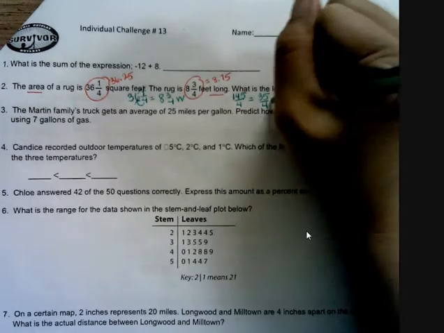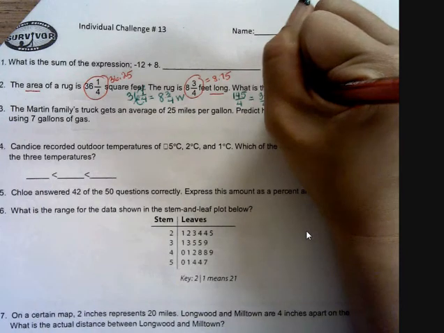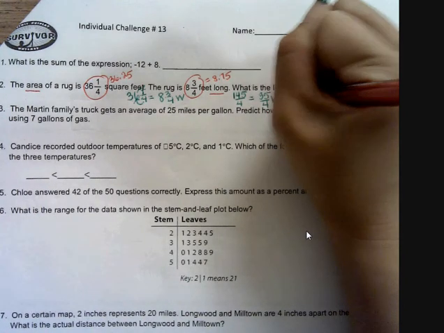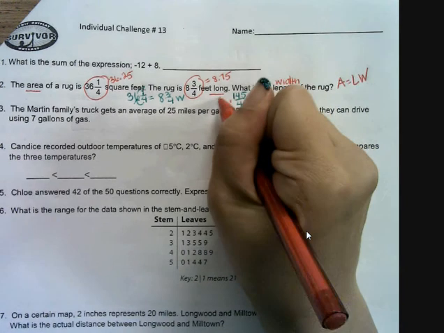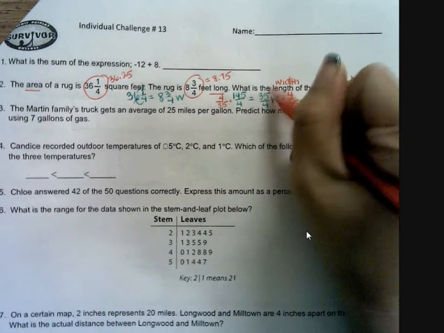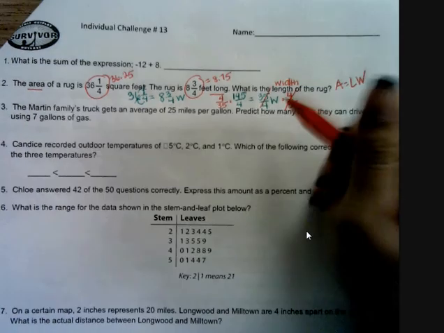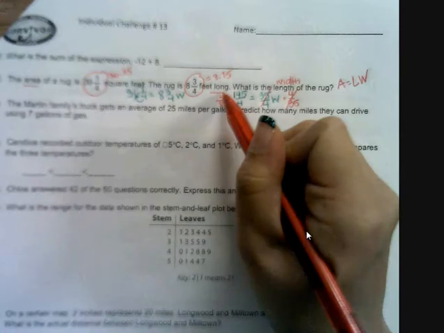Okay? If you multiply both sides by 4 over 35, this one and this will cancel out, so now you have W. And now you can simplify before you multiply.